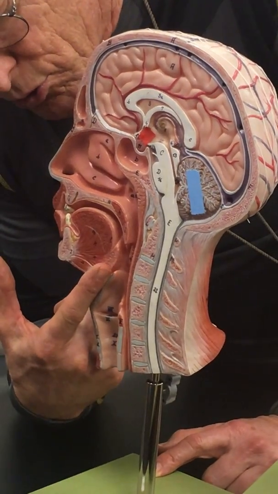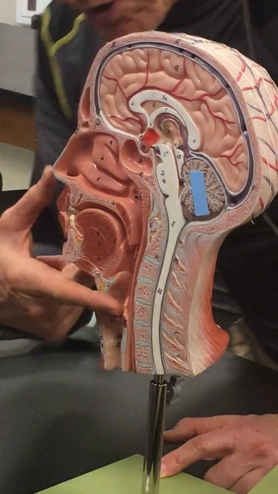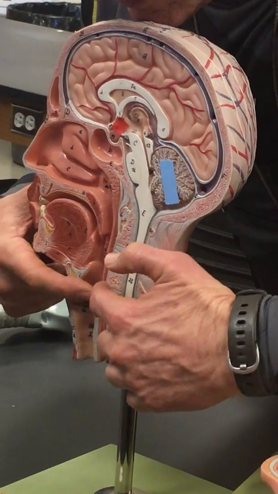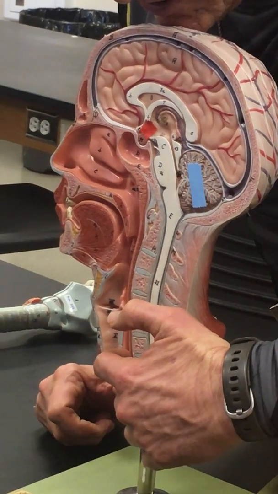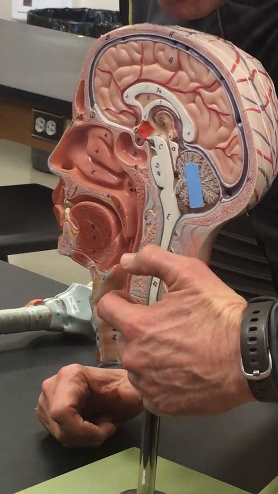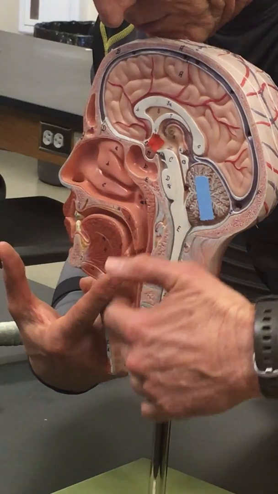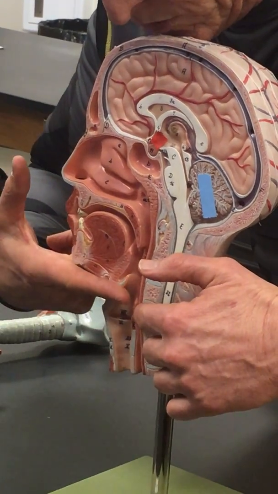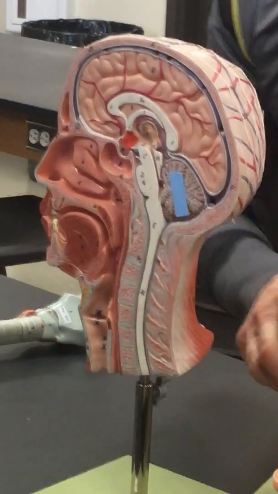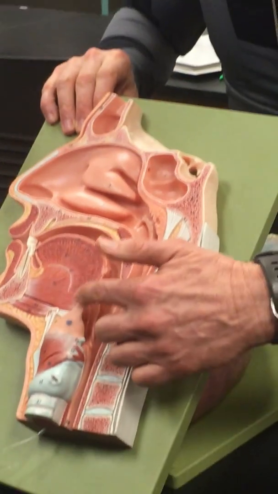Okay, this epiglottis is going to drop when we're swallowing, because right behind the trachea is the esophagus for food. And so when we're breathing, open. When we're swallowing, closed. So here's a nice example here. Let's say this is the epiglottis.